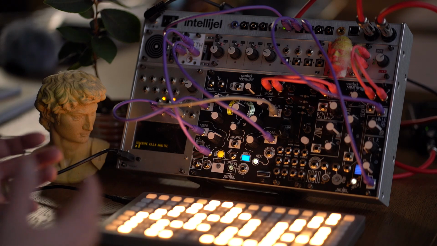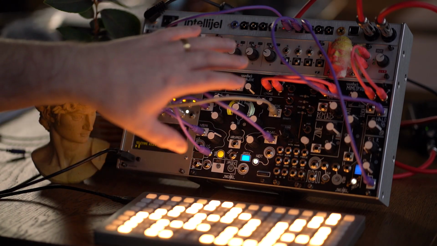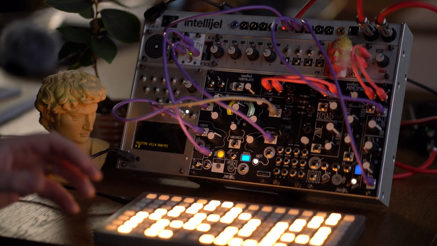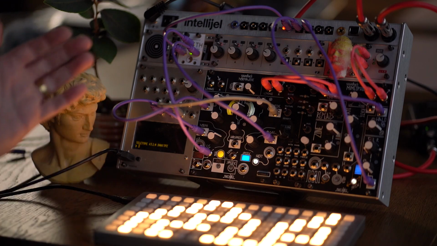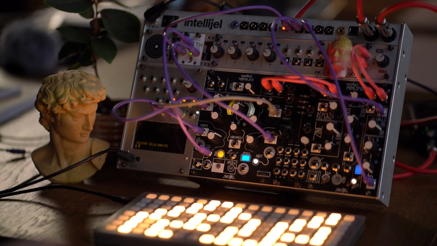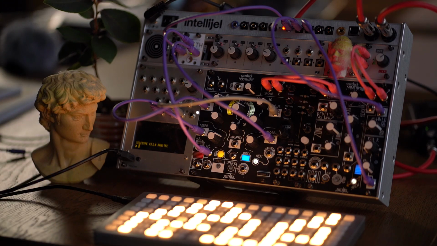So now we have this slow moving thing that is generating sounds from the Morphagene by ripping apart these samples and repeating them in tiny slices and feeding that into the Mimeophone, where we're adding echo and reverb to create a full ambient texture, maybe more than melody.